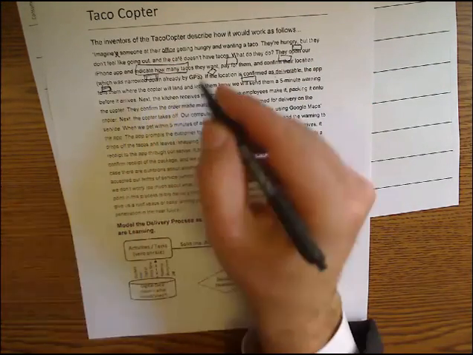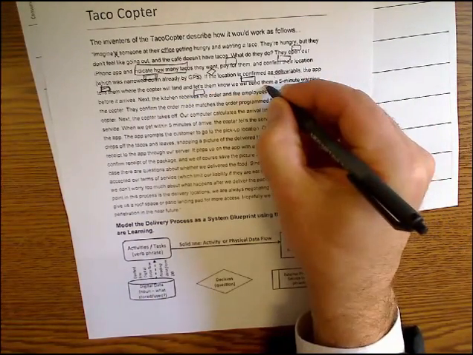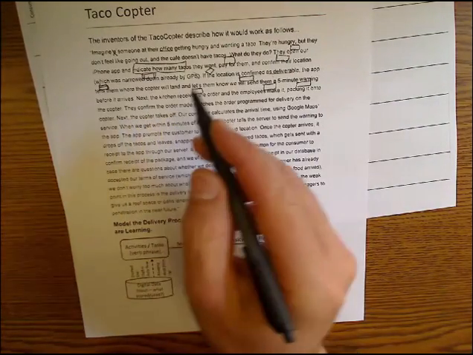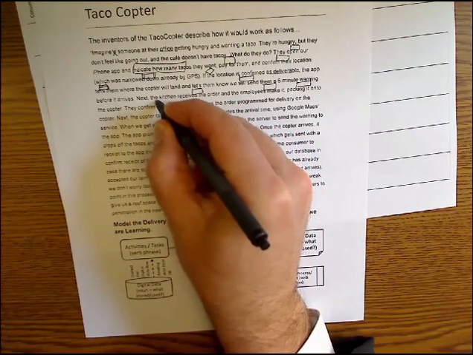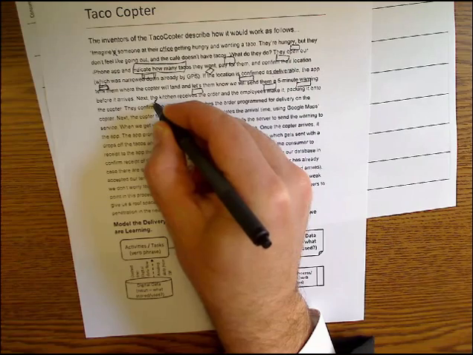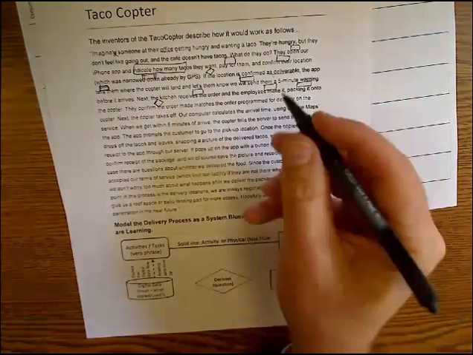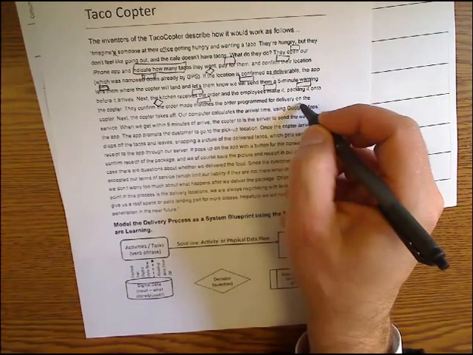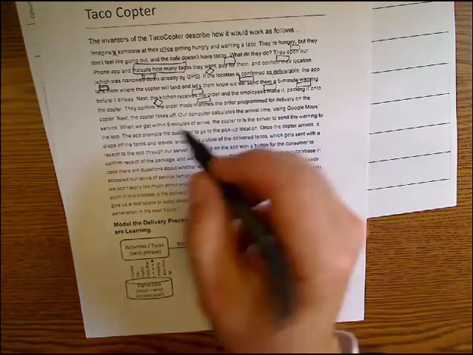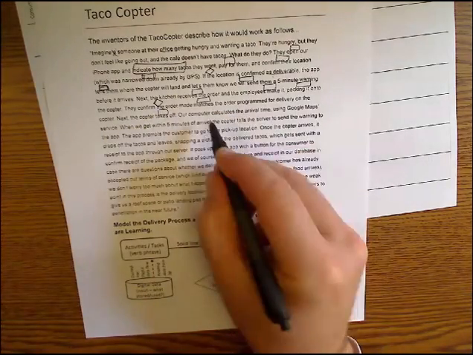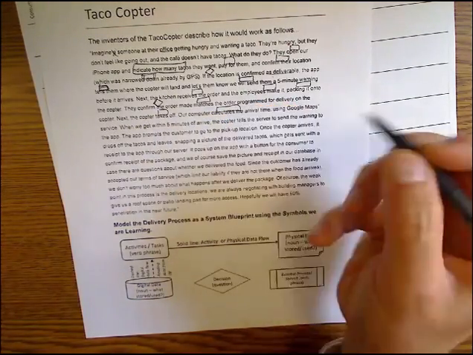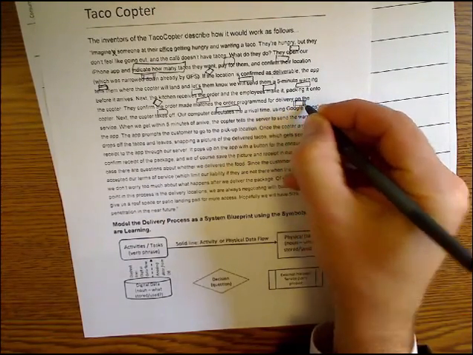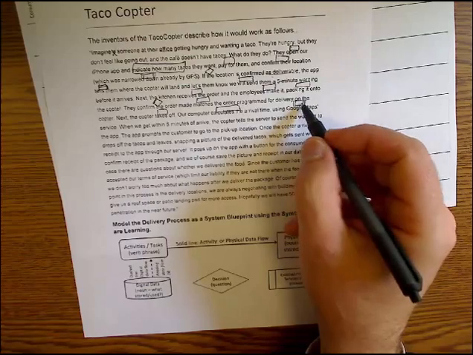Next, kitchen receives the order. Employees make it, pack it onto the copter. They confirm the order made. Confirm. That's a decision, matches the order programmed for delivery on the copter. Copter takes off. Computer calculates arrival time using Google Maps service. That's out of our control. That's an outside service, some sort of process, sub-process.